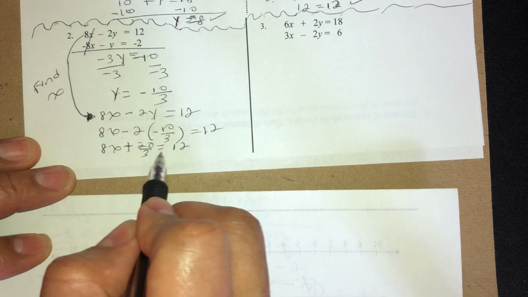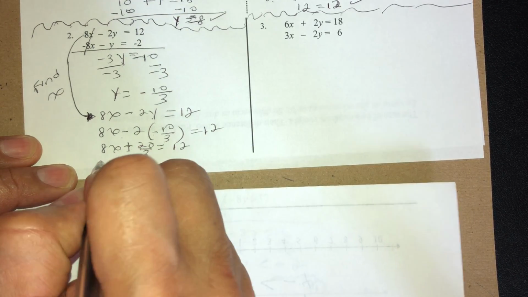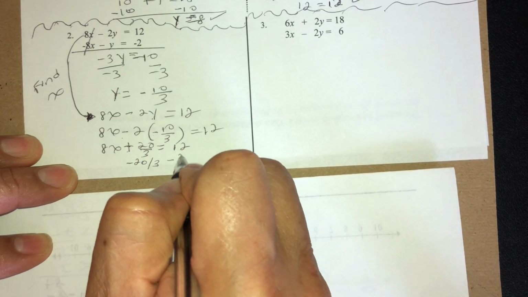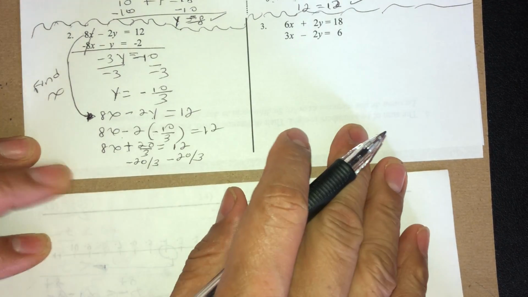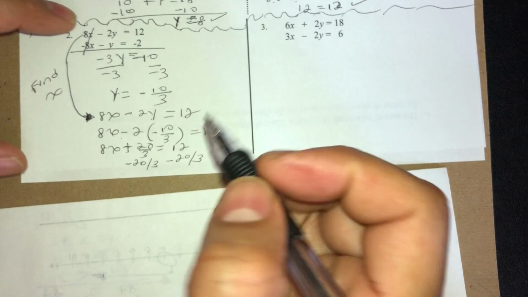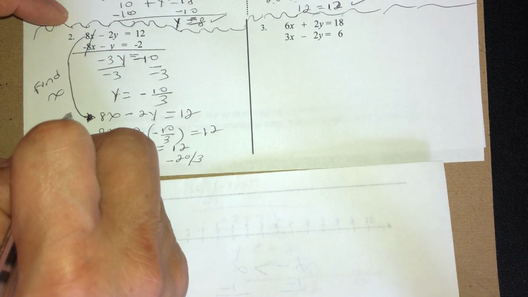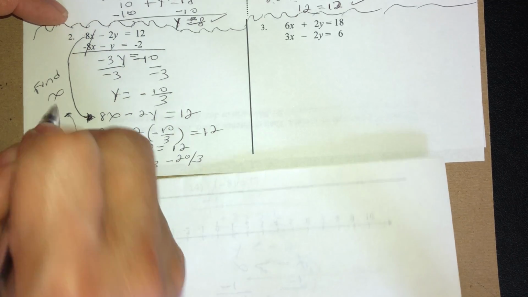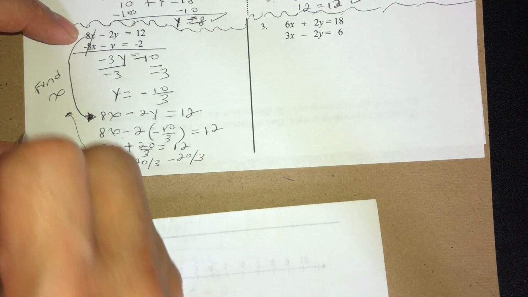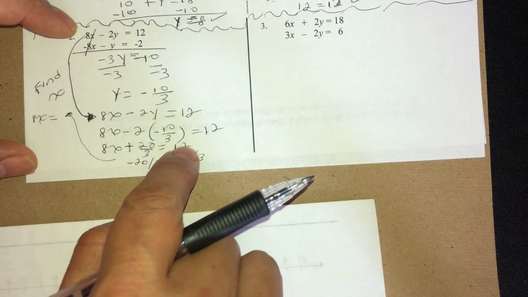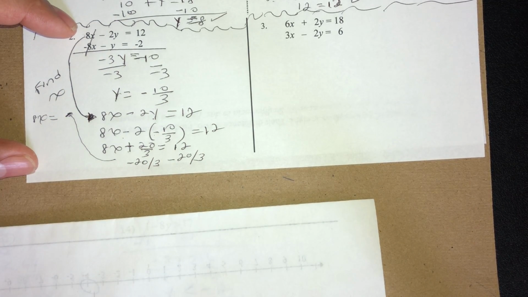Now we're going to subtract 20 over 3 from both sides. So minus 20 over 3, minus 20 over 3. I know I'm not going to have enough space, but I'm going to continue here. I'm really sorry, guys. So for now, I'm going to have 8x equals whatever I get from 12 minus 20 over 3.